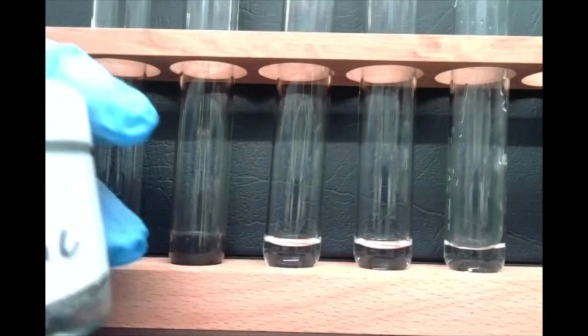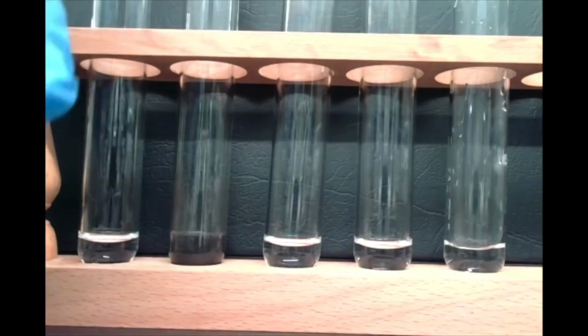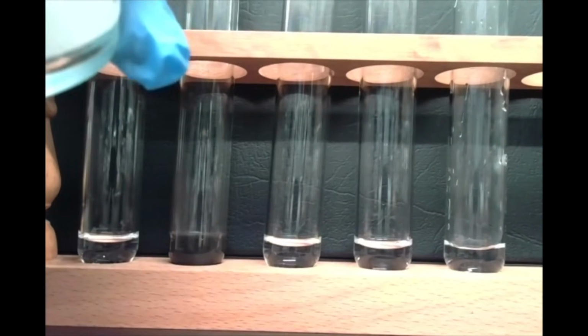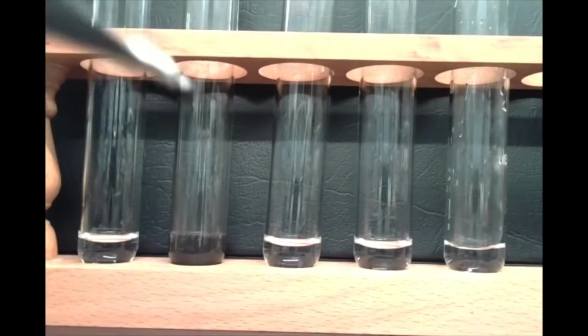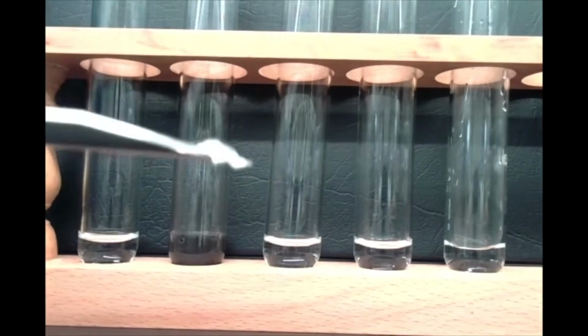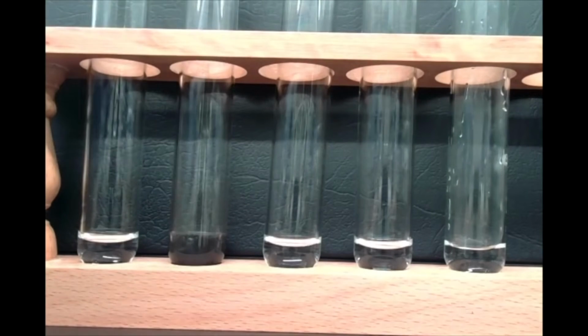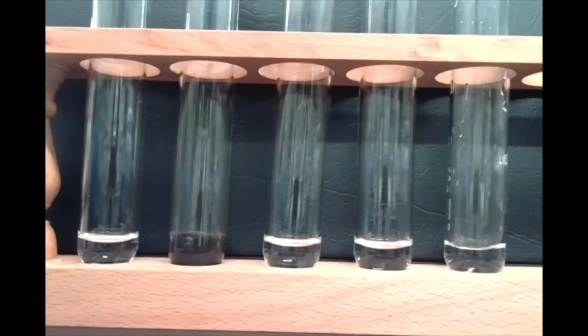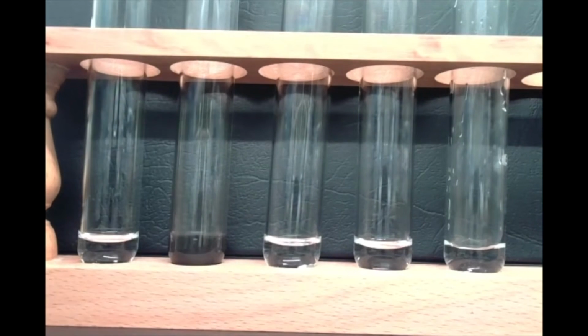All right, to this third test tube, we're going to add our mossy zinc. So again, just take a little piece of this zinc. Probably take this little chunk here. I don't know if you guys can see that very well, but there's a little chunk of that zinc. We're going to add that to test tube number 3. And there we go.